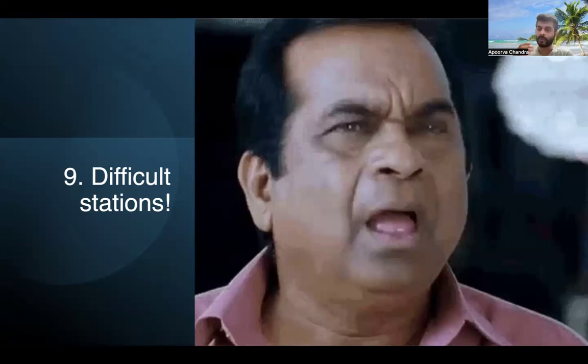Make sure that you are following a structured approach, be empathetic, and then summarize everything very well. There is a high chance, despite the station being very difficult, you'll still pass the station, because if it's a really difficult station, it'll be difficult for everyone. So you probably might still pass the station if you do everything in a structured manner.